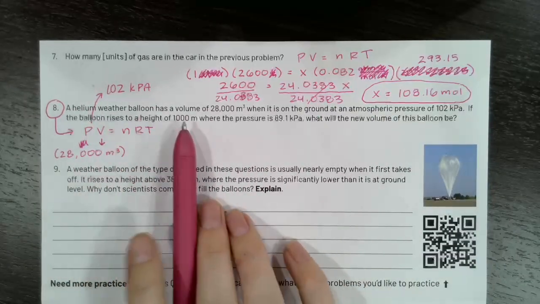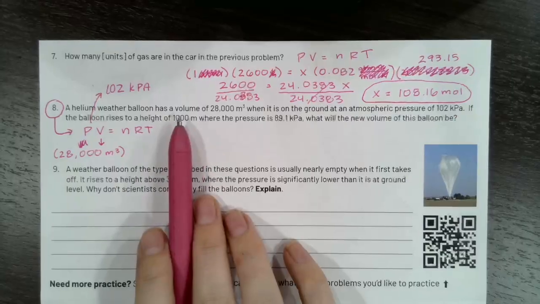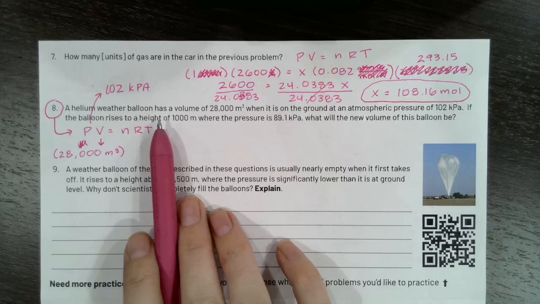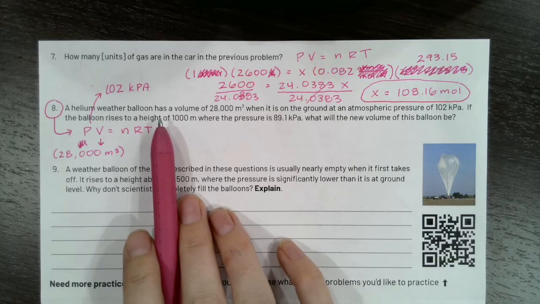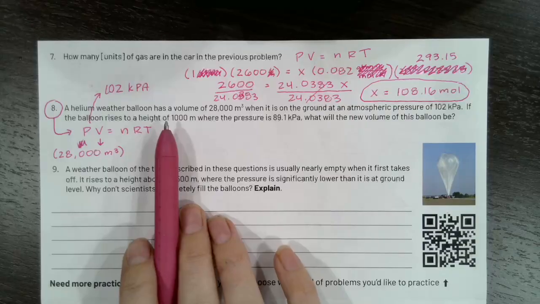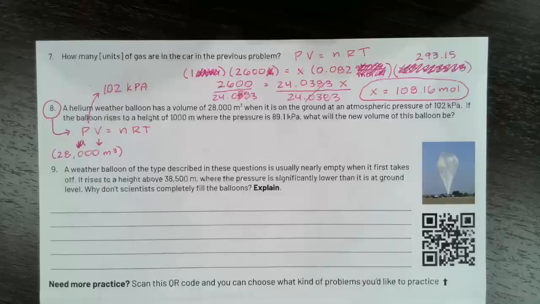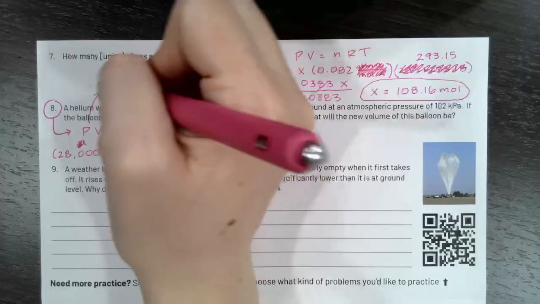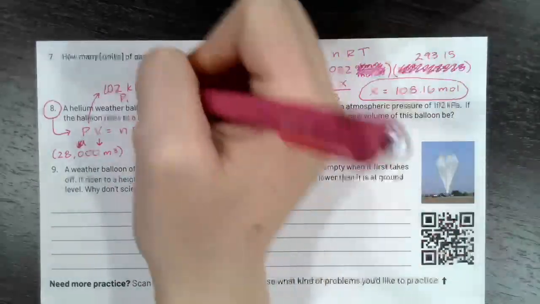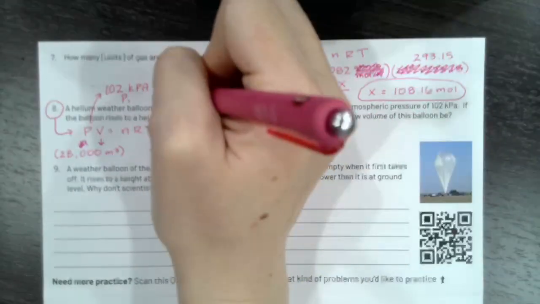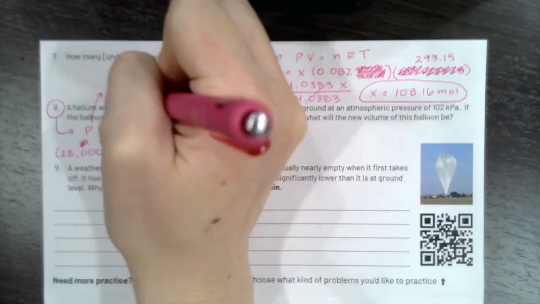If the balloon rises to a height of 1,000 meters, is that one of our variables, height? No, I don't think so. All right, so the balloon rises to a height of 1,000 meters, where the pressure is... Wait, are you telling me that we have a before and after pressure? That is weird. Huh, a second pressure. So 102 kPa must be pressure 1. 89.1 kPa must be pressure 2. Okay, this is sounding like a problem we've done before.